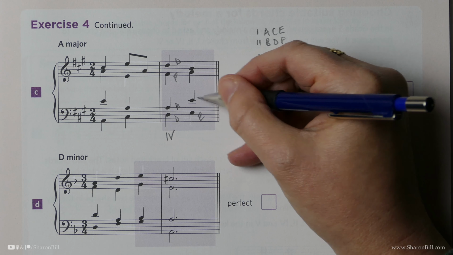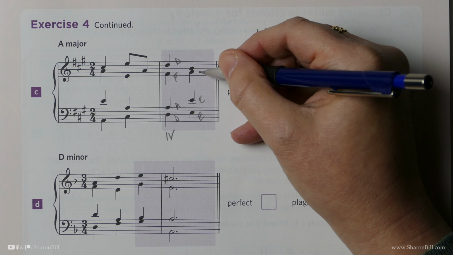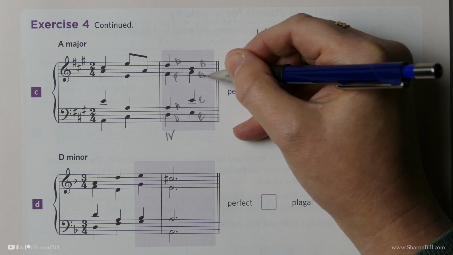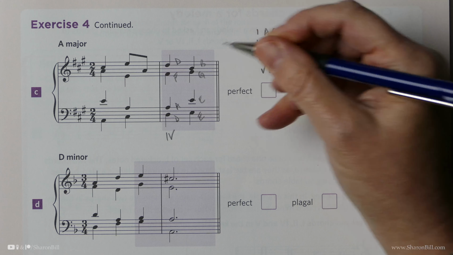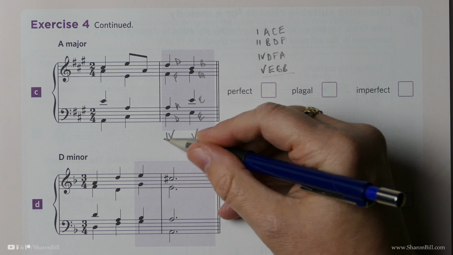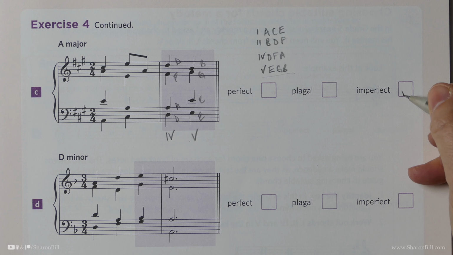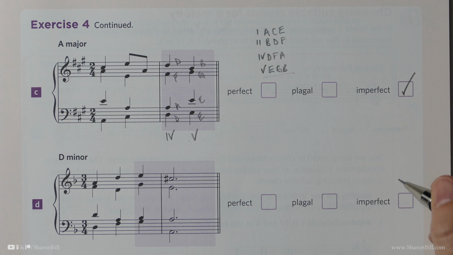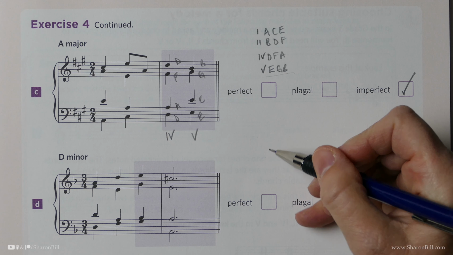E, G, B. Of course it's G sharp, but we don't need to worry about that. Your key signature will do that. There's chord 5. So anything to 5 is an imperfect cadence. It doesn't sound finished, it just leaves you hanging.